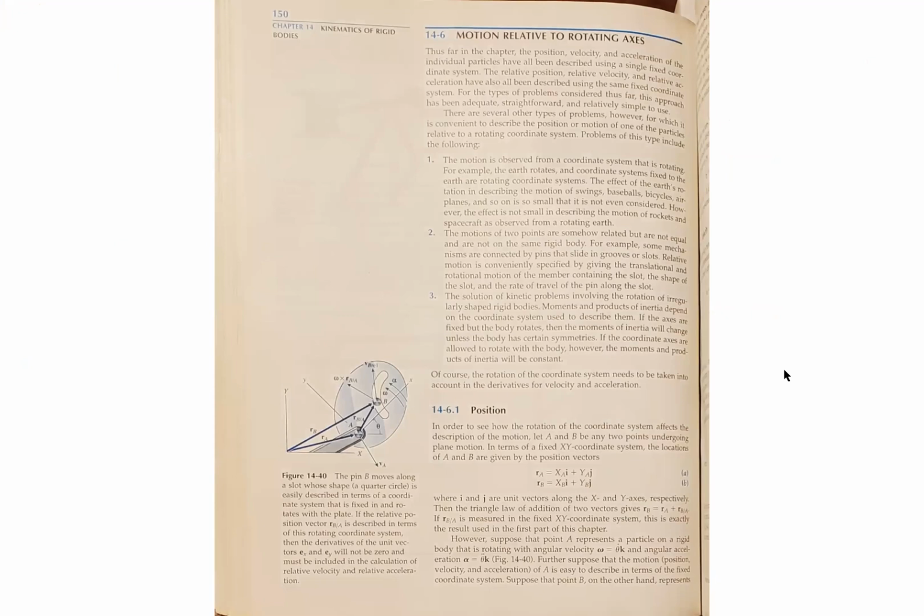There are three descriptions of types of situations where you would care about the motion of an object that is moving relative to a rotating axis. And I feel like the easiest one to really relate to is this first one, where you have an object that is moving on Earth.